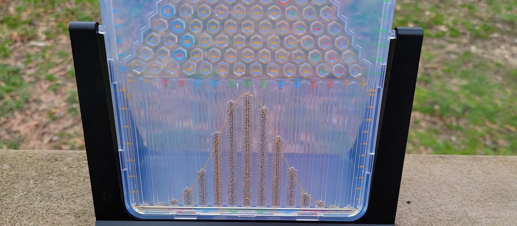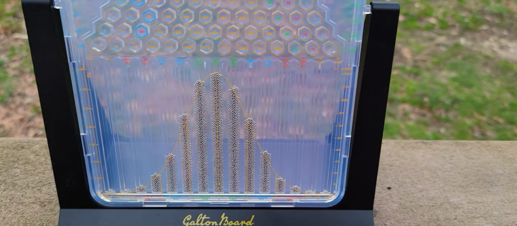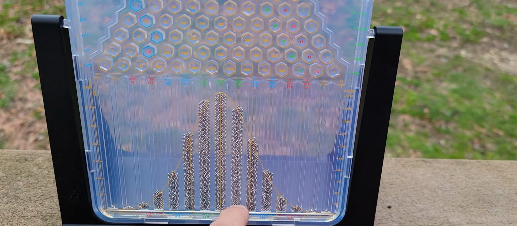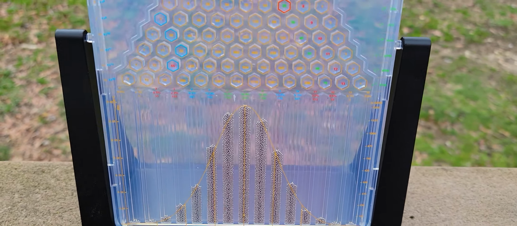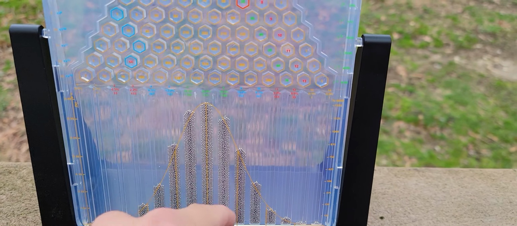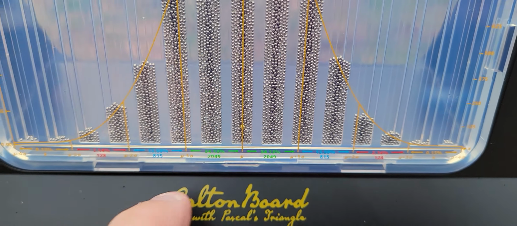For example, with this theoretical normal distribution, this curve here, roughly between one standard deviation plus or minus, you would get about 68% of the data. In other words, 68% of the ball bearings are in this range right here. And you can see that with these green numbers down here.